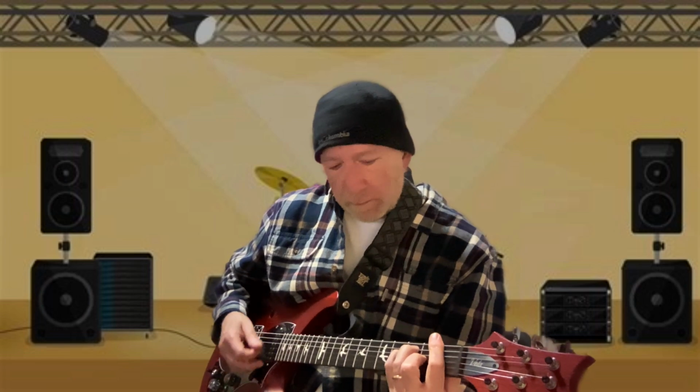But here's the chord progression. It's a D minor, C, B flat, and F. So here's your D minor, your C, your B flat, and your F. So you see what I did there? I played it first in the open position, and then I moved it here and played it.